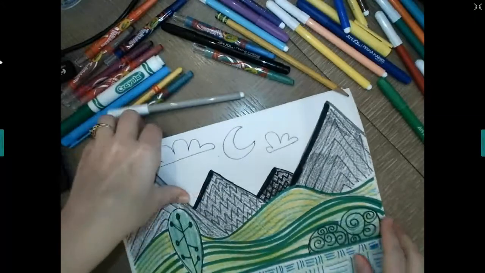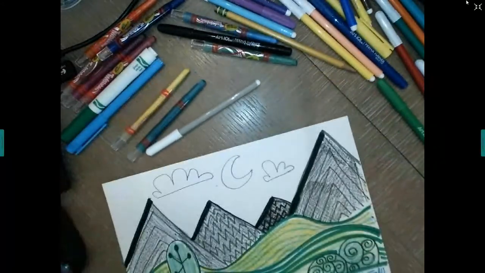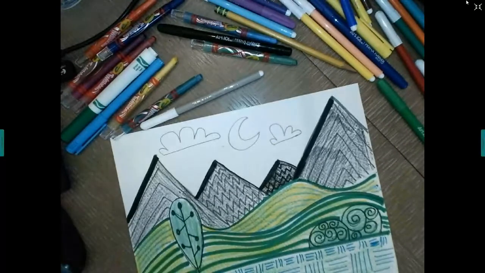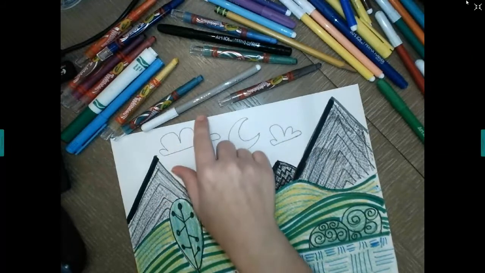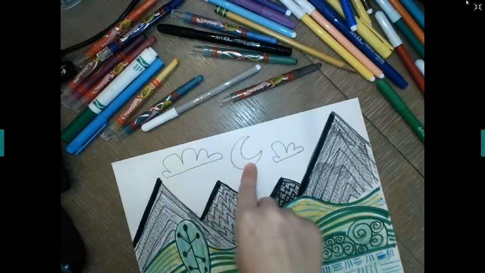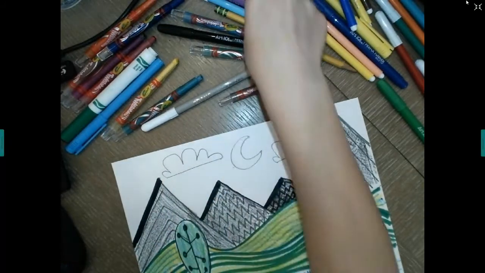Okay, and so then I have the actual background to do. And I can color in the back solid, or I can also do some other lines like that. The only thing I'm going to touch up on right now before we finish here is the clouds and the moon, so we can get done.